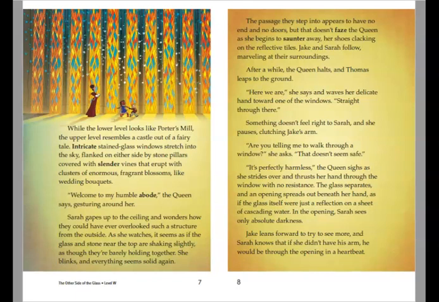The passage they step into appears to have no edges, no end, and no doors. But that doesn't faze the queen as she begins to saunter away, her shoes clacking on the reflective tiles. Jake and Sarah follow, marveling at their surroundings. After a while, the queen halts, and Thomas leaps to the ground. "Here we are," she says, and she waves her delicate hand toward one of the windows. "Straight through there." Something doesn't feel right to Sarah as she pauses, clutching Jake's arm.